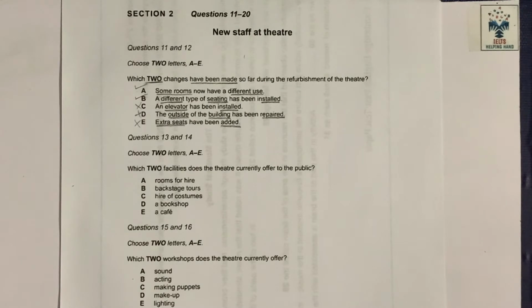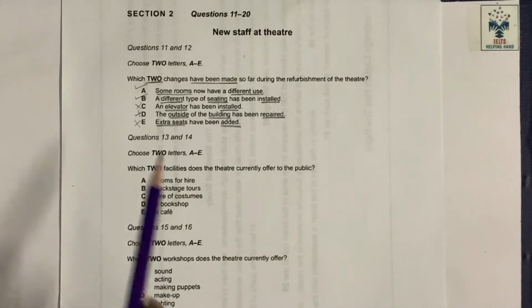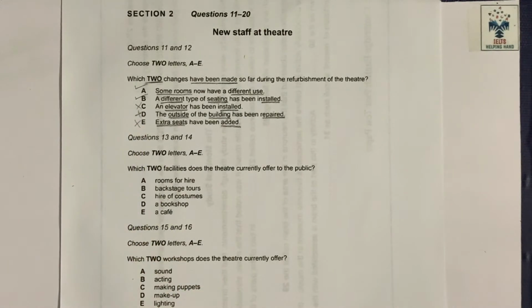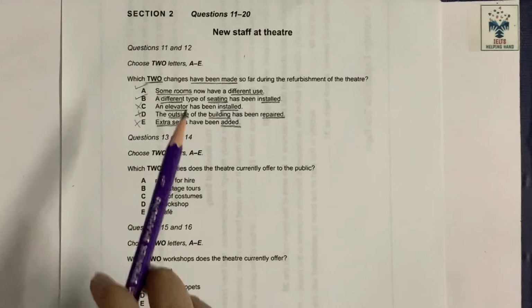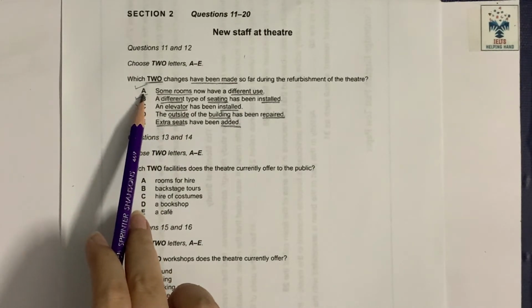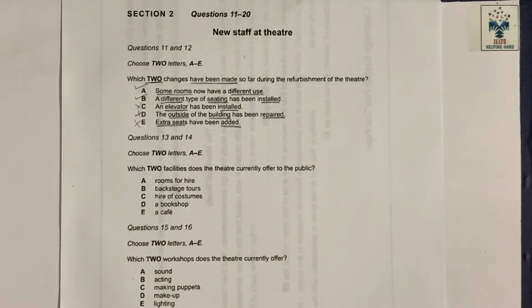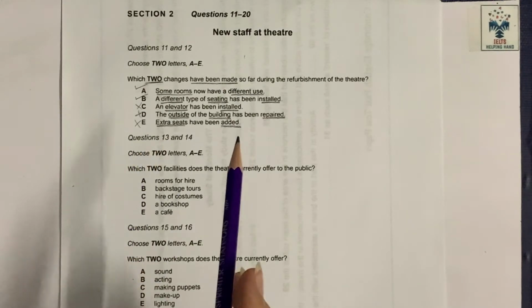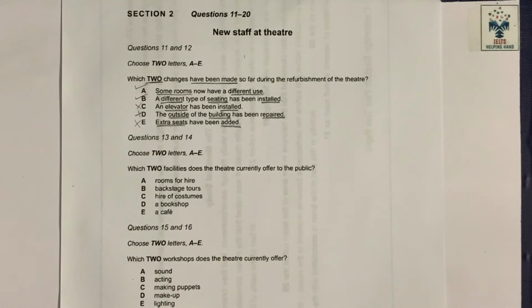Options A and B are correct because the audio says they have installed seats that can easily be moved to create different acting spaces. That's what option B also says. And then the speaker says we also turned some old storerooms over to other purposes, which is what option A says. In this question, the examiner is using two tricks to confuse you.